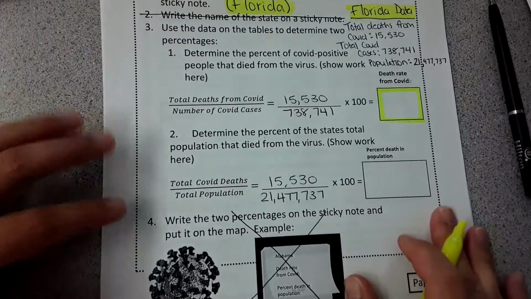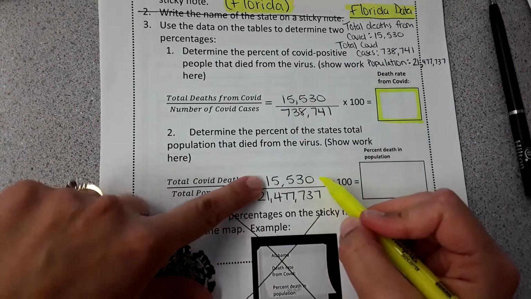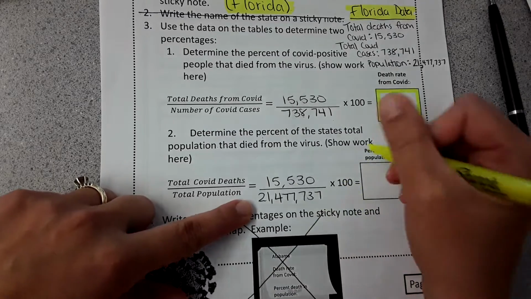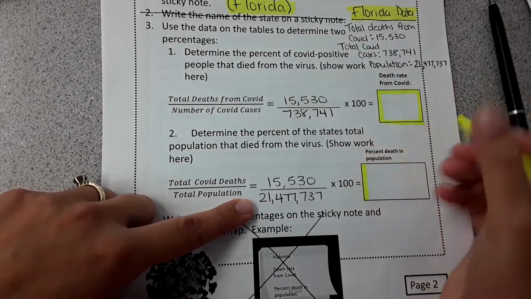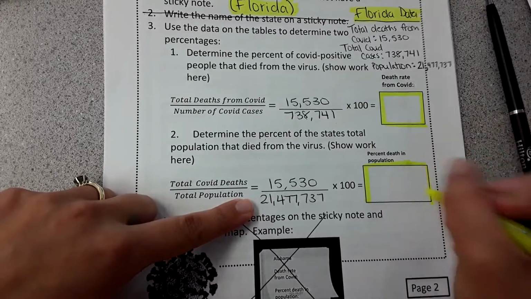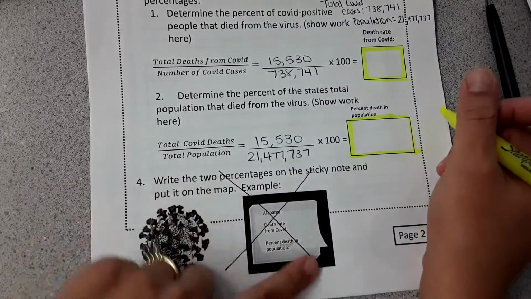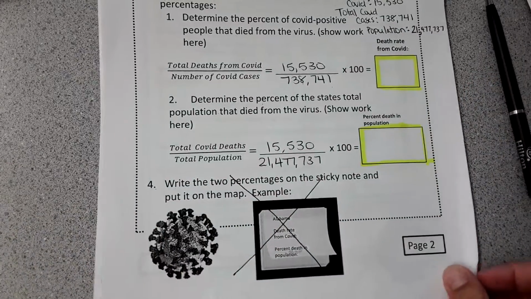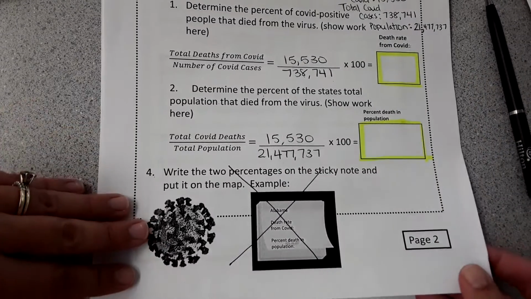So then for the second part, I set it up for you here. You're going to take this number, divide it by the bottom number to find the percent of the total population that died from COVID-19. And then this part down here, just cross it off. That was an in-class part of the project.